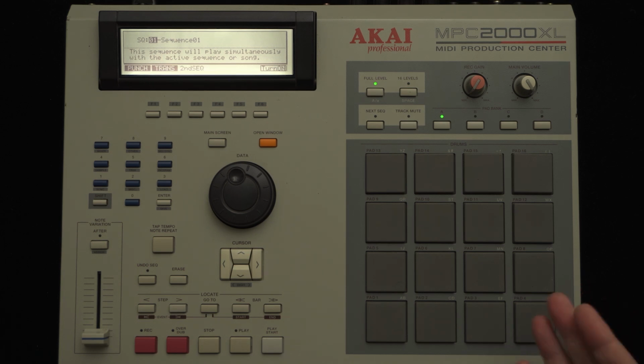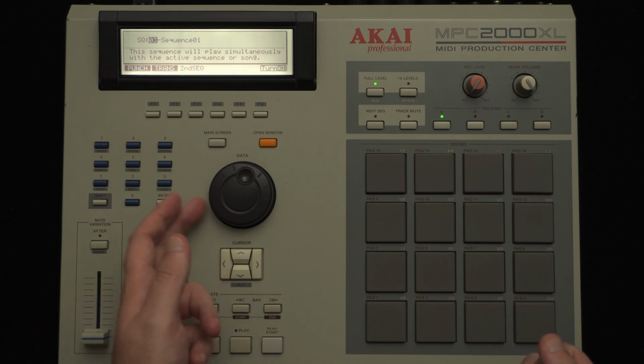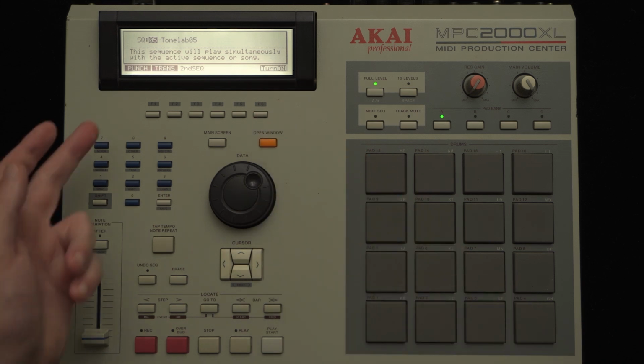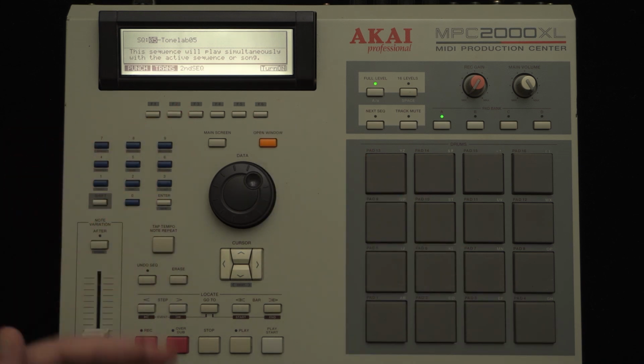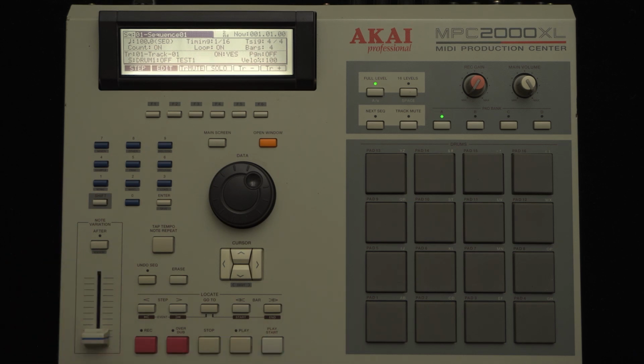And for an example, I'll play those keyboards that I recorded earlier in multi-track mode over the drums that we've got here. So if I select number 5, which was the keyboards, it says here, this sequence will play simultaneously with the active sequence or song on the main screen. So if I turn that on, now if I hit play, we'll hear the keyboards underneath these drum parts. Okay, I don't think we need to hear any more of that, but you get the idea.